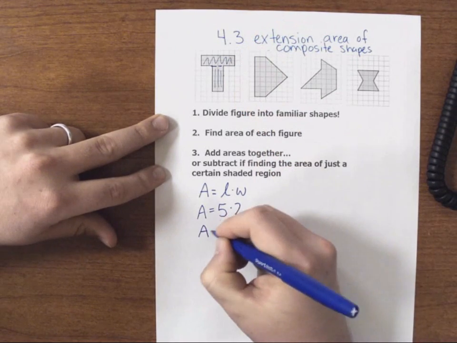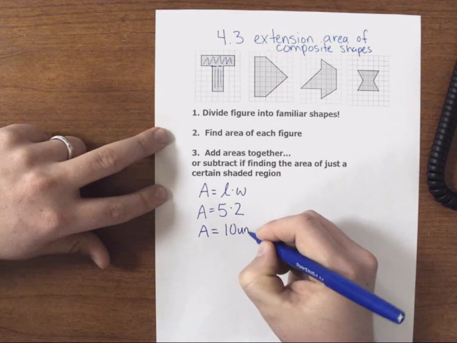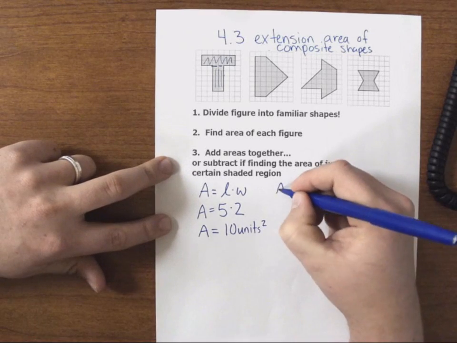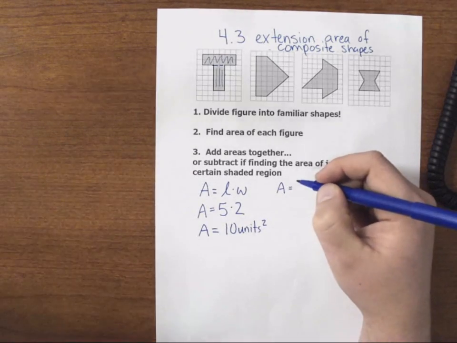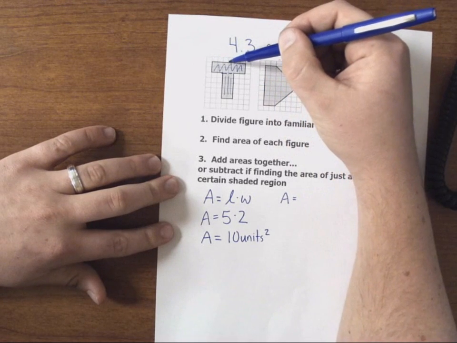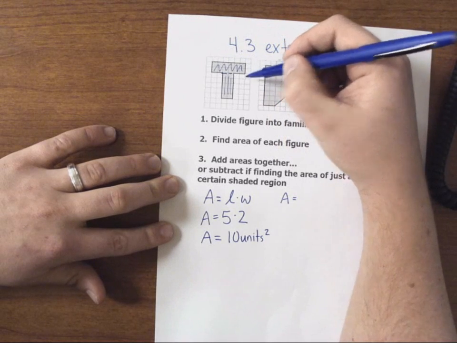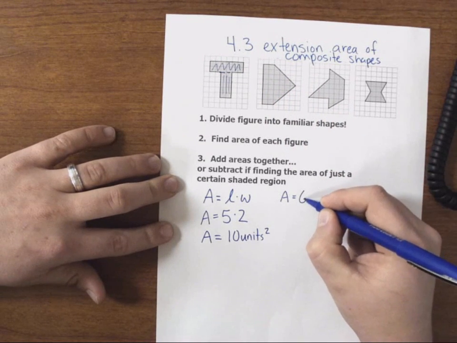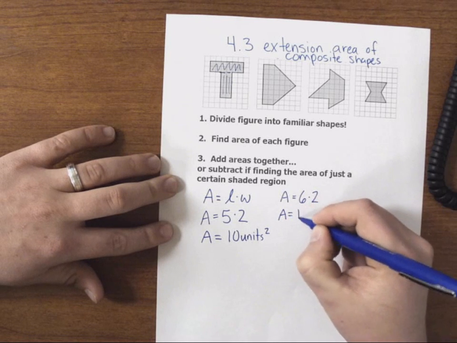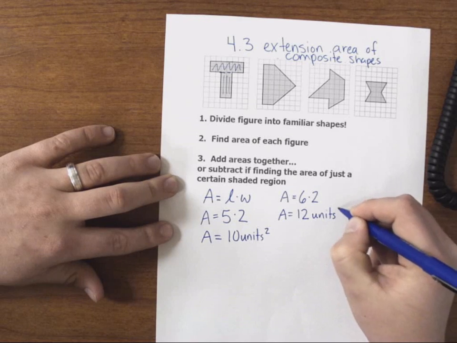Okay, so the area of that figure is 10 units squared. Now I have to find the area of my second rectangle, which is 1, 2, 3, 4, 5, 6 units by 1, 2 units. So my length is 6 and my width is 2. So now area equals 12 units squared.